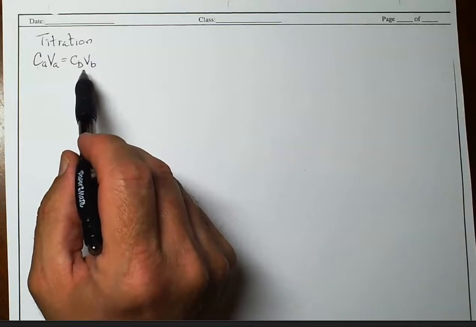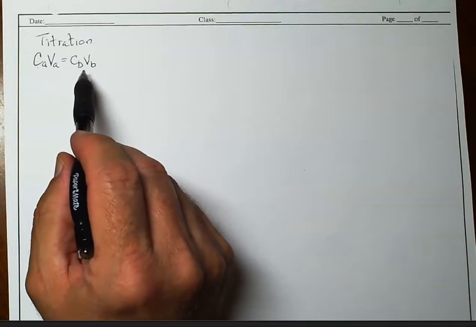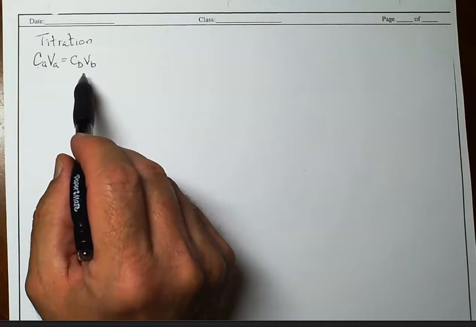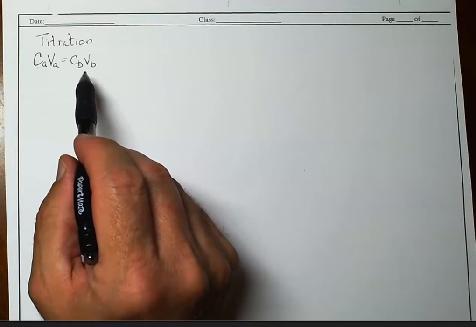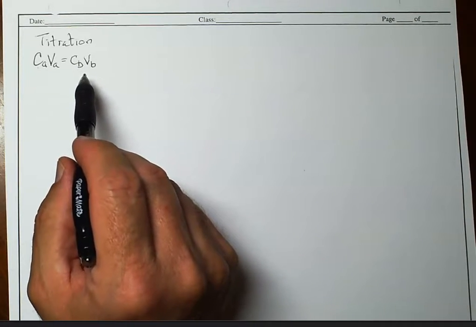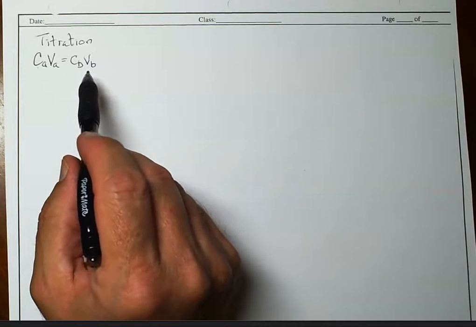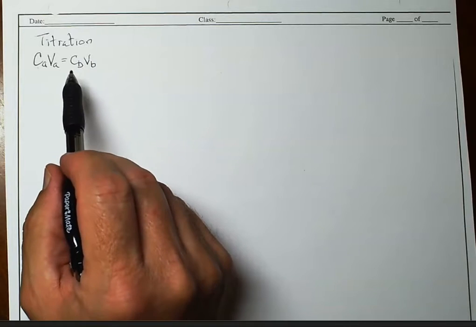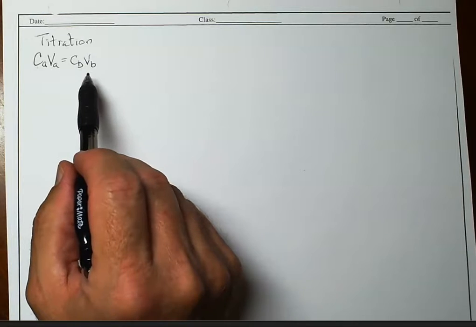Now, how do you know you've reached the end point? A couple of ways. We did it both ways in lab. In one, we knew we had a strong acid and a strong base, hydrochloric acid and sodium hydroxide. So the salt that was going to be produced would be a neutral salt. So we used a color changing indicator. In fact, we used two different ones. We used phenolphthalein and bromothymol blue, and we looked for a pH of 7. When the pH was 7, we knew that we had equal moles of the acid and of the base.